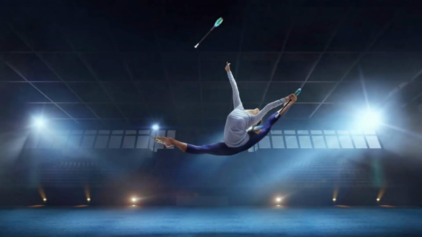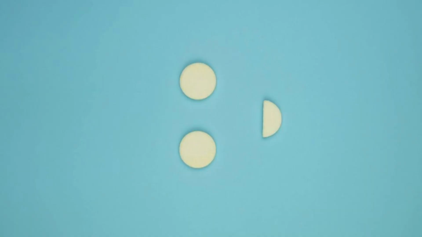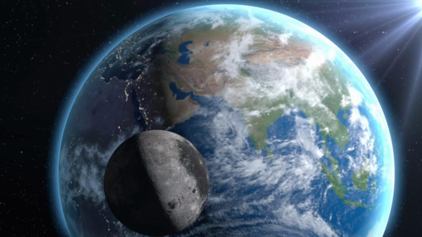Over time, gravity takes the stage and starts working its magic. The rock and debris in the disk slowly clump together, forming moonlets. Think of these moonlets as baby moons. As they orbit Earth, they grow, collide, and merge, slowly building the moon we know today.